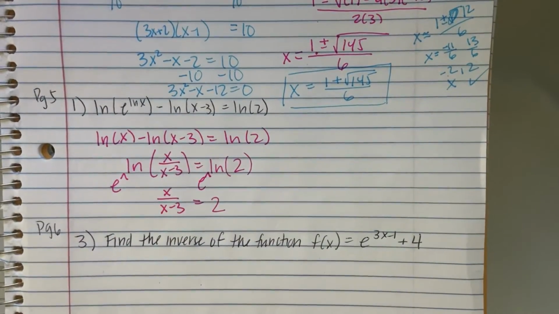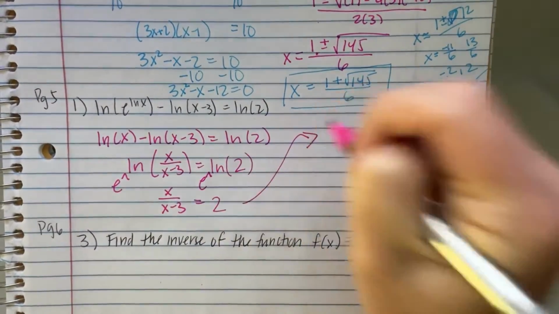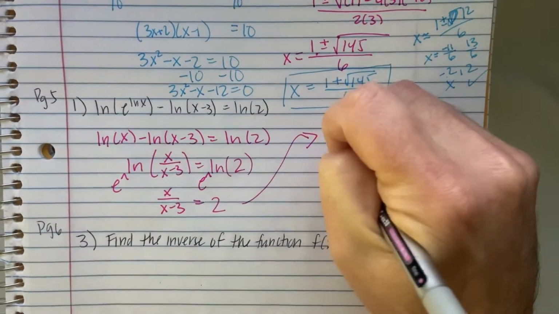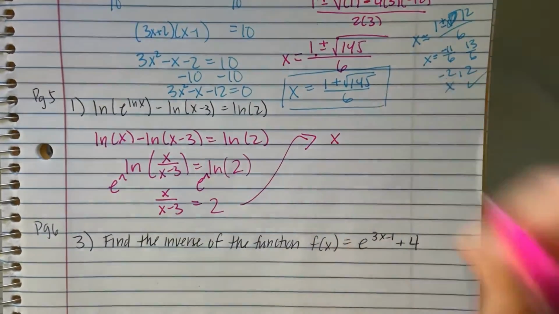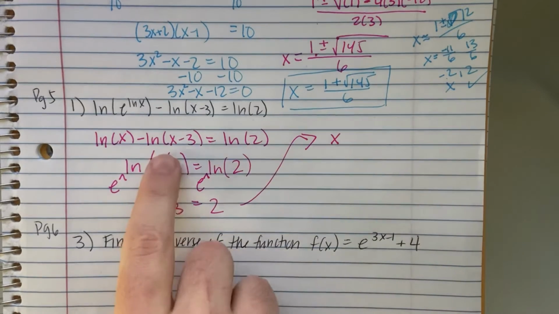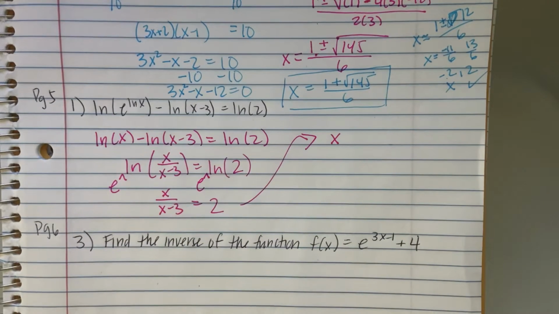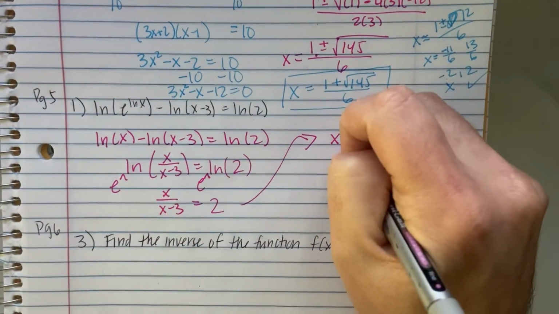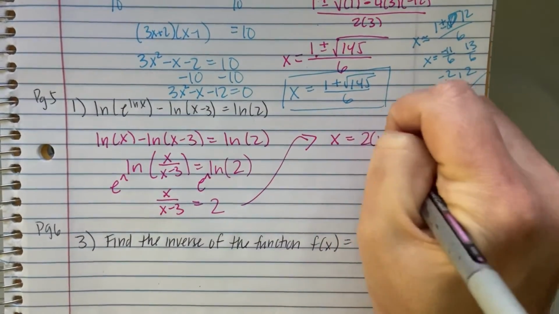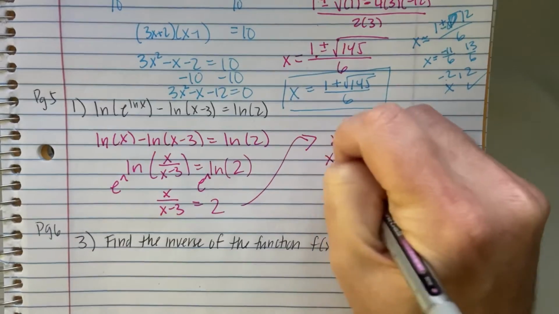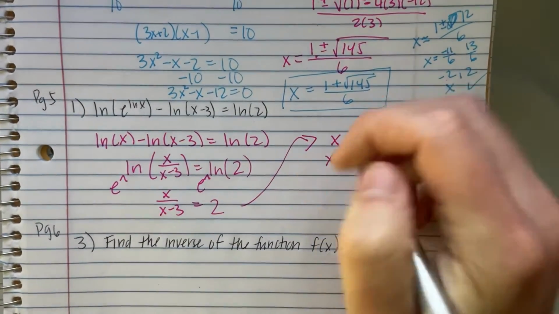To solve this, we'll multiply the x minus 3 to the other side, provided x isn't 3, but x can't be 3 because then we would have a 0 inside the logarithm, which we can't have. So x equals 2 times x minus 3. So x equals 2x minus 6.